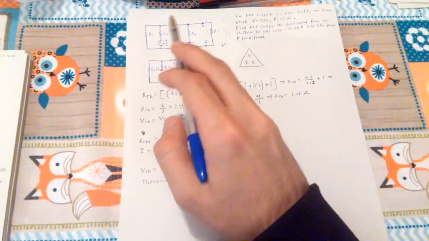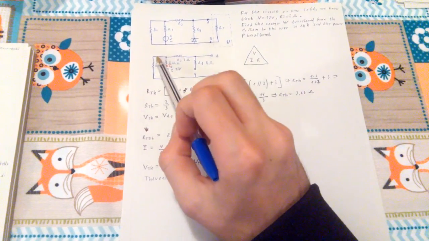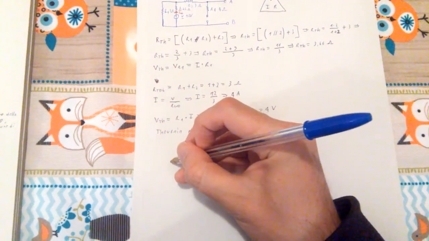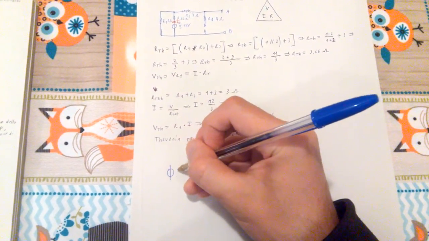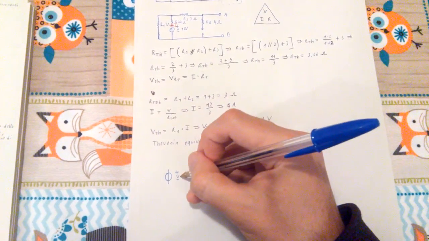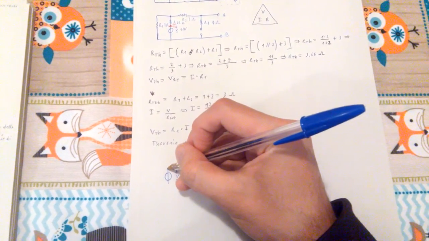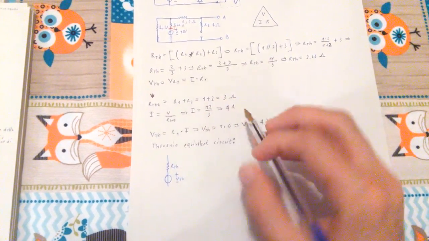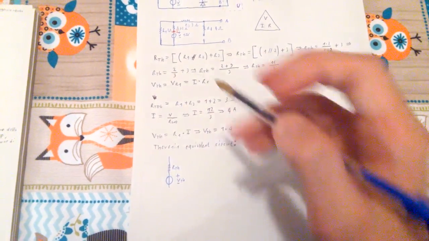It's going to be like this one, but with this part here. So we're going to have, by definition, a voltage source, which I'm going to call VTH, which we had just found, in series with RTH, which we have just found.